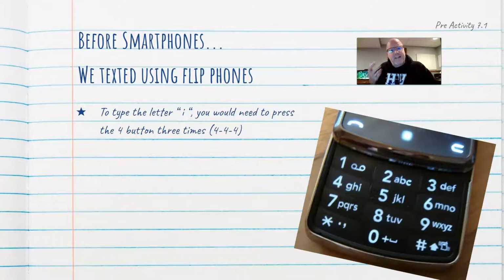And so if you wanted to type the letter I into a text, you'd have to relate I to one of the numbers, which was a 4, but then you'd have to hit that button 4 3 times, because the first time you hit a 4, you'd get a G, the second time you hit a 4, you'd get an H, and then the third time you hit a 4, you get an I. All right, so to type one letter, you had to hit 3 buttons.